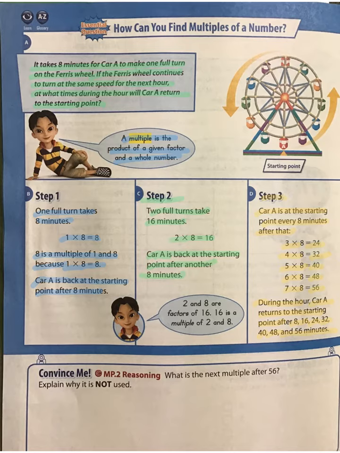Look at the convince me. We want to know what is the next multiple after 56. We're not going to use it because it would be after 1 whole hour. If we were going to find the next multiple, all we have to do is either add 8 to 56 or multiply 8 times 8. And 8 times 8 equals 64, which would be over 1 hour.